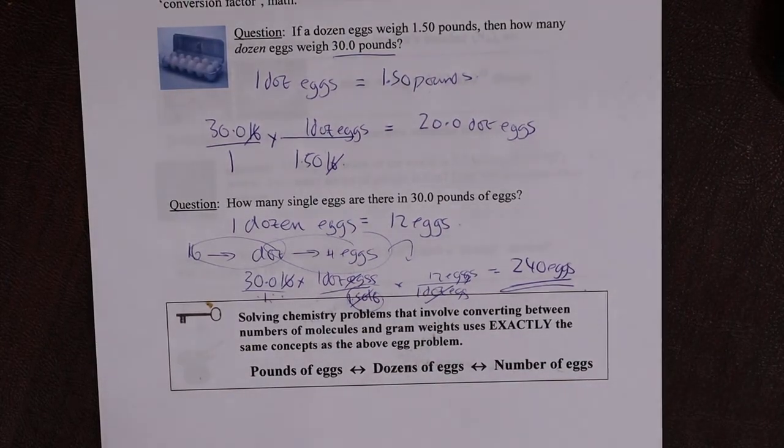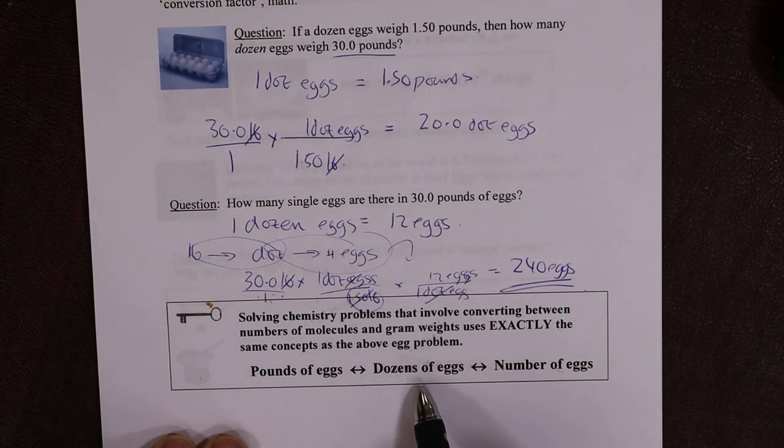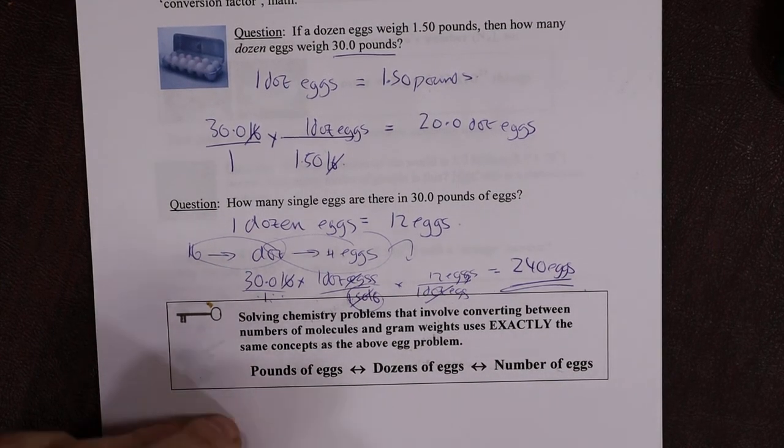So eggs are that big. Don't count them 1 at a time, count them 12 at a time. Donuts too, right? So things of a certain size are easier to count in a dozen. Atoms are real tiny, so we count them a bigger number at a time. We call that the mole, okay? But the concept's the same. It's like the chemist's dozen. We'll talk about the actual number for the mole in a second. All right, so remember, always come back and look at the egg example if you get stuck.